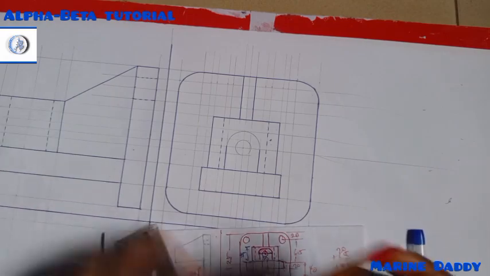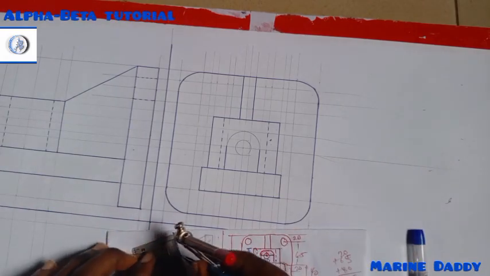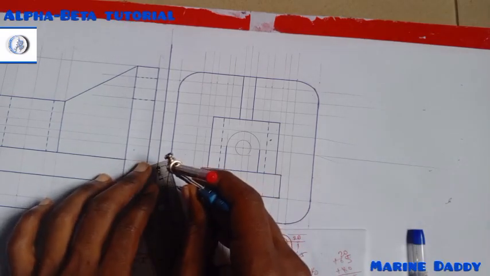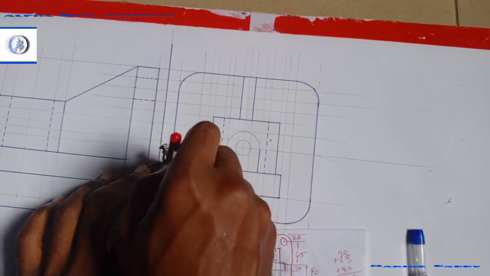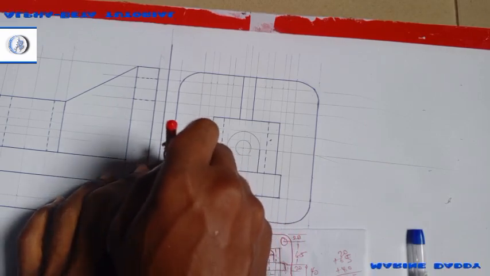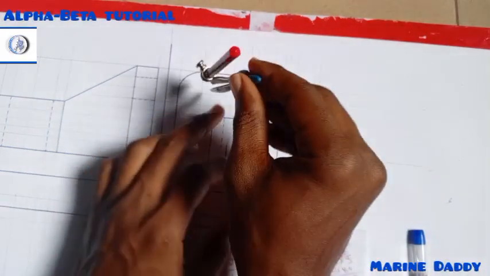So 20, put my compass. The diameter is 20, so I'm using radius of 10. That's from here.